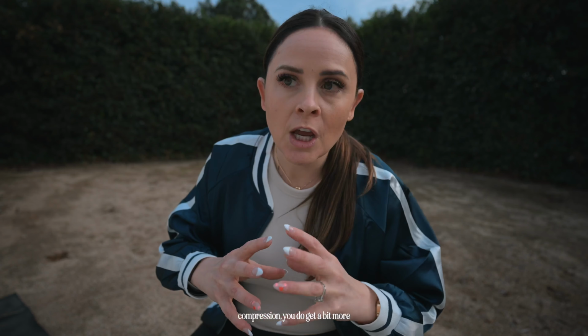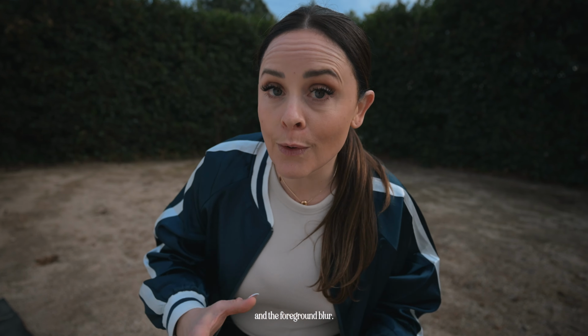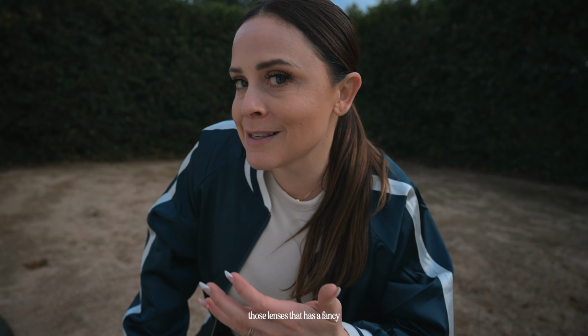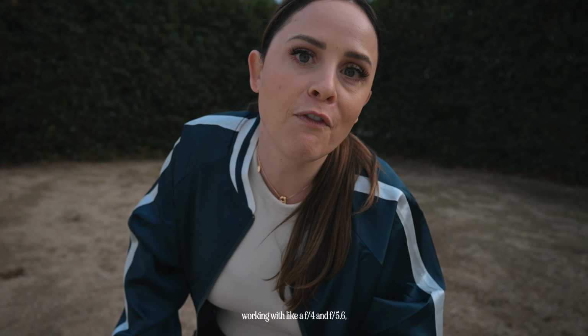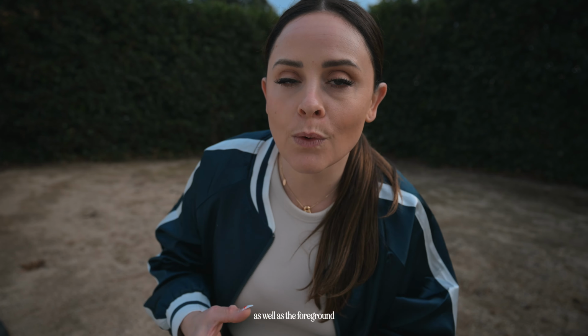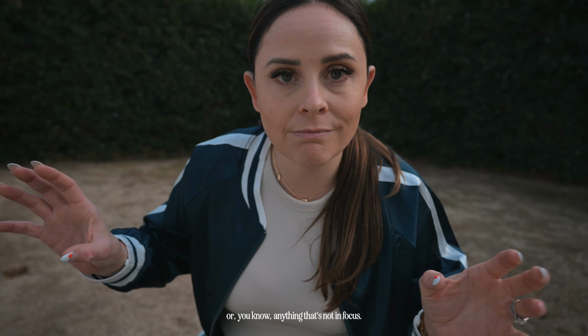Also, with the compression, you do get a bit more of the background blur and the foreground blur. So if you don't have one of those lenses that has a fancy f1.2 or f1.4, if you're working with an f4 or f5.6, if you back up and then zoom in, the background's going to be more blurred as well as the foreground, or anything that's not in focus.